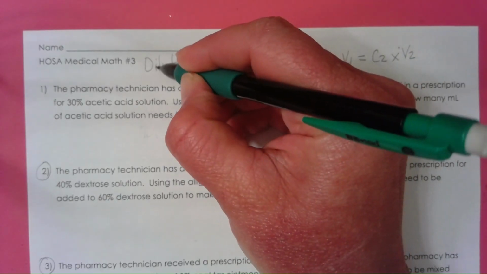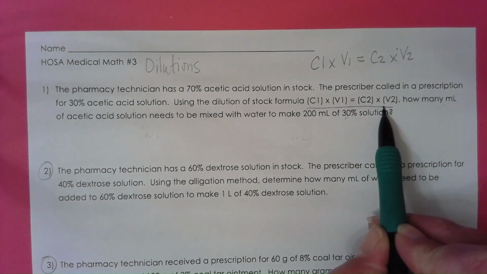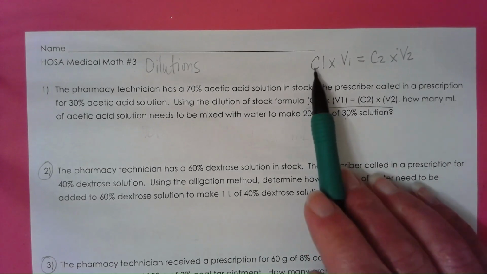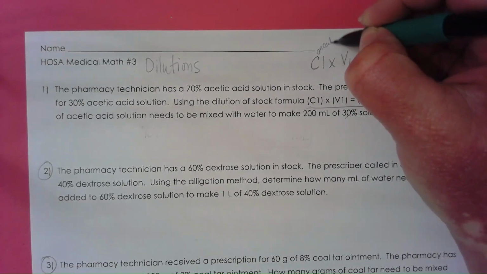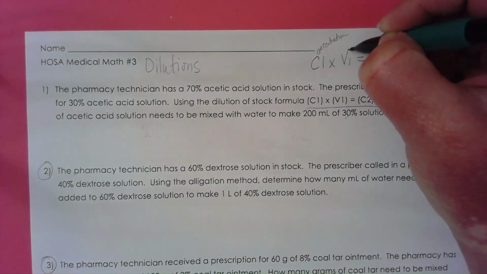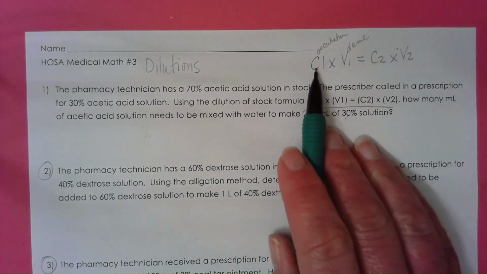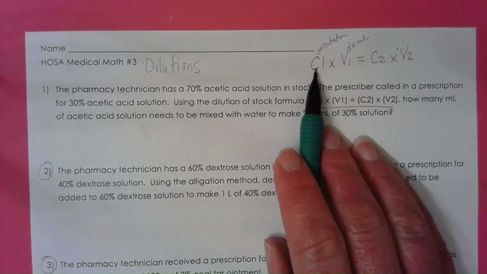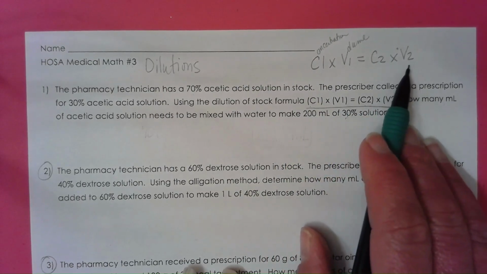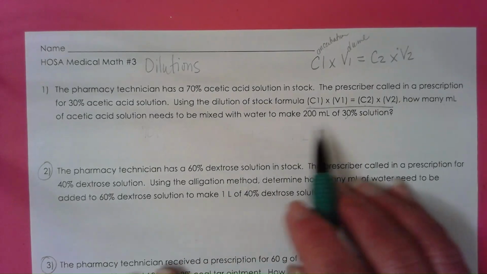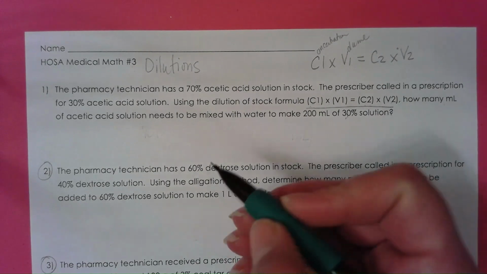Okay, and so this is going to be the formula. It's written here as well, that you're going to be using. C stands for concentration, and V stands for volume. So concentration 1 times volume 1 equals concentration 2 times volume 2. That's basically what all of these use, and you're going to plug in, and one of them is going to be an unknown, and then you're going to solve for X.